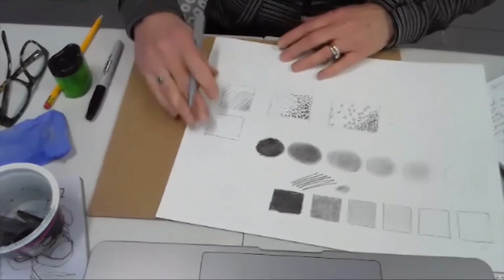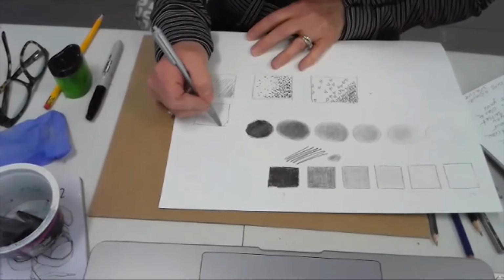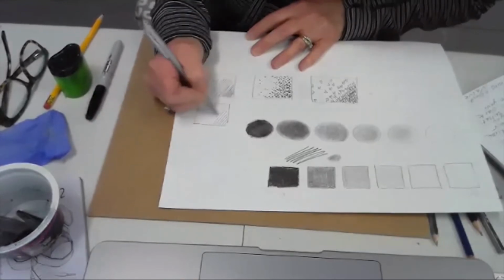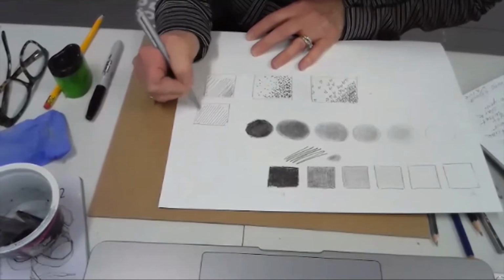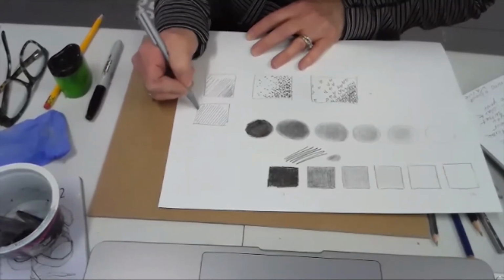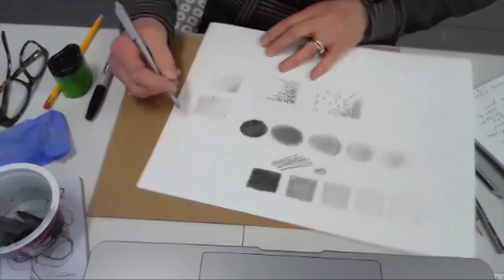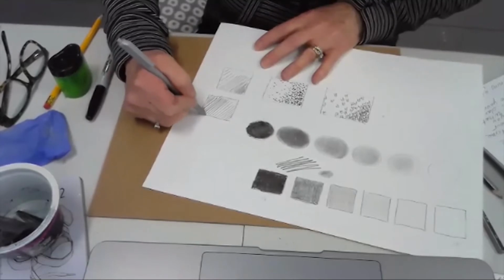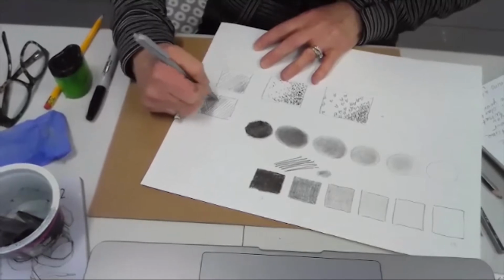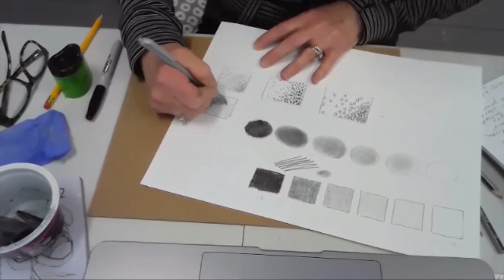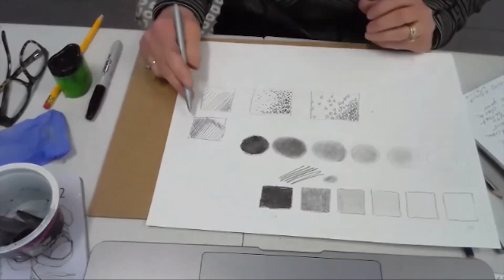It's hatching. Now, there's something called cross hatching, where you do the hatching. And let's say I want to make this area darker. I'm just going to make a few more lines in here. Cross hatching. Now I'm going to go across the other way. There, now it becomes even darker. And I can kind of form something over here if I wanted to. Okay, so cross hatching, hatching.